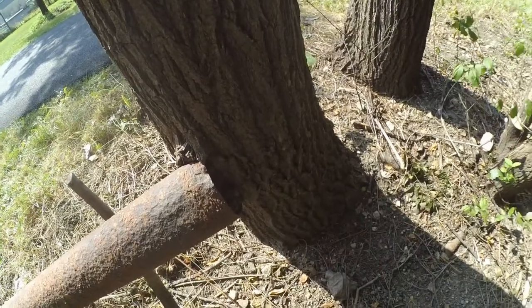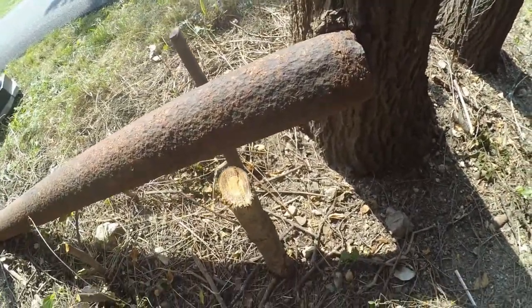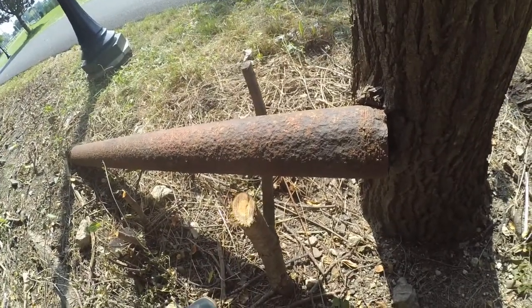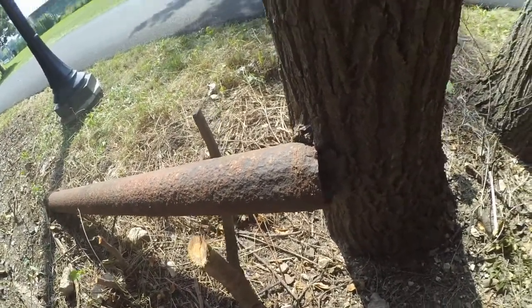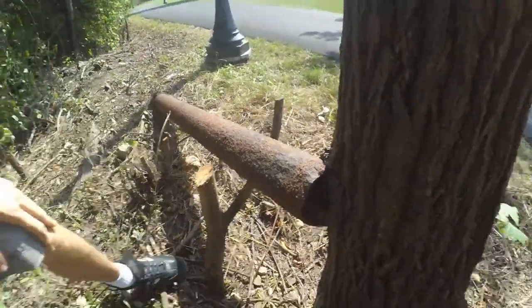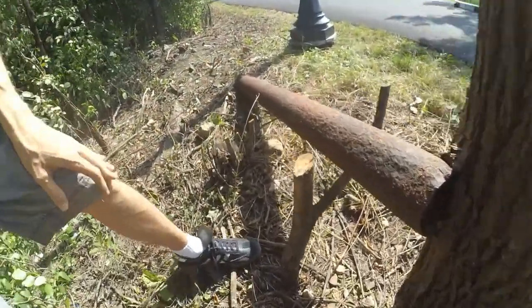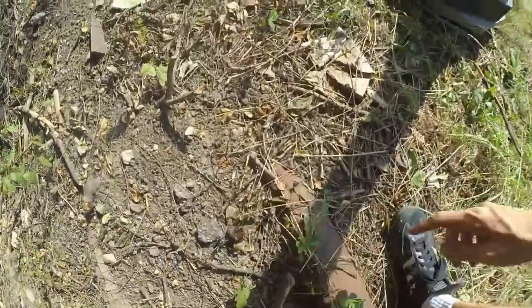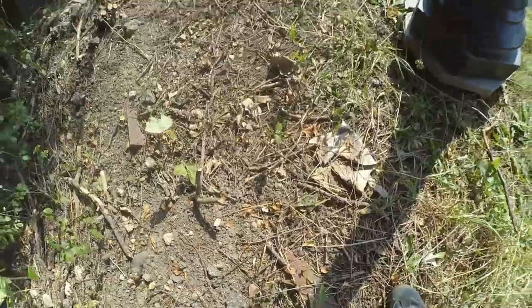I don't know why it's going into the tree, and it's also being held up by this other tree branch, or a tree, what's left of a tree or a plant. I guess the tree kind of grew into the pipe, but that's kind of interesting. It's all rusted, so it's obviously old. I don't know how far it goes into the ground.